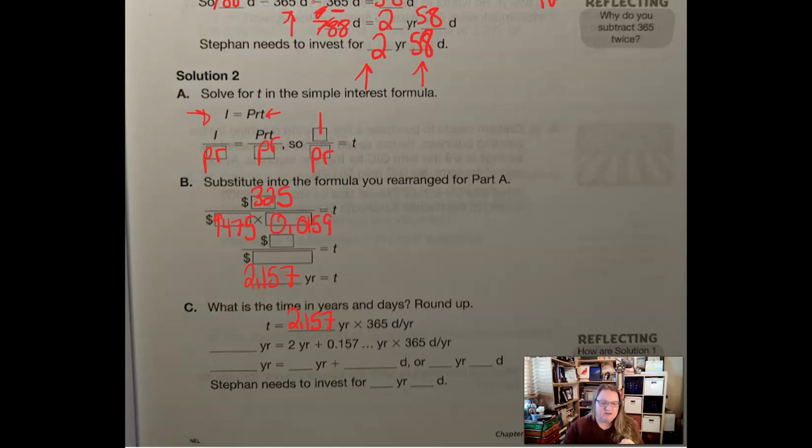We know we have 2 years. What we're really trying to solve for is this 0.157 years. How many days is 0.157 years? So you can have 2 years plus 0.157 years times 365 days in a year. Remember your order of operations. That's happening separately. So you'll have your 2 years plus 57.408, which is 0.157 times 365. 57.408. Again, we'll always round up. You'll have 2 years and 58 days.